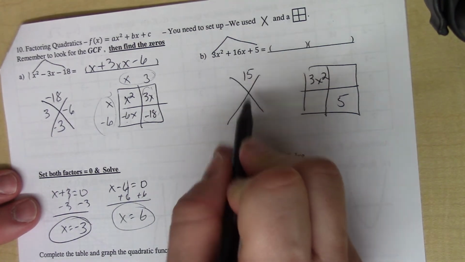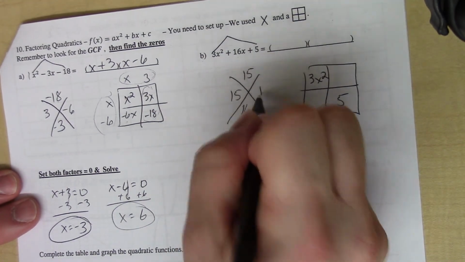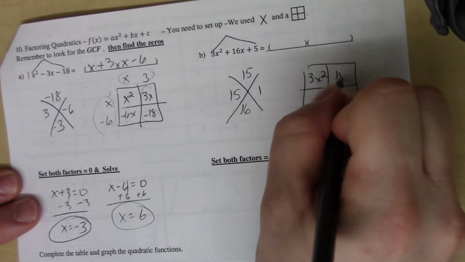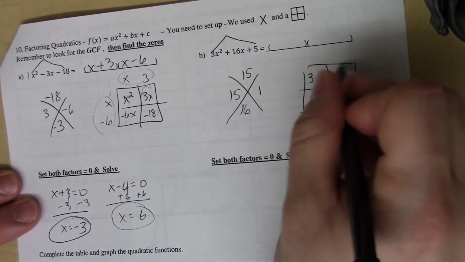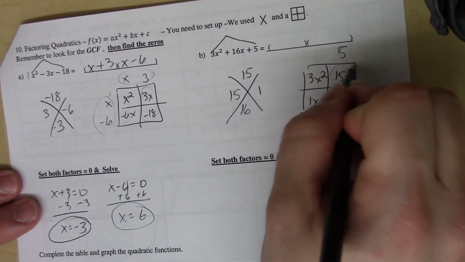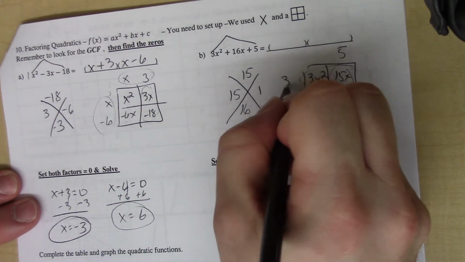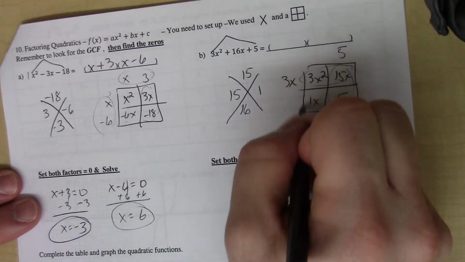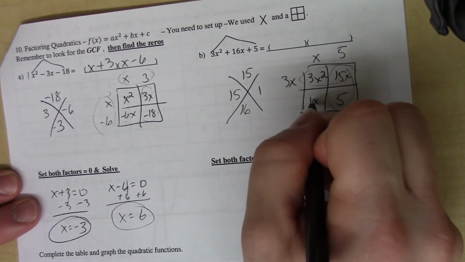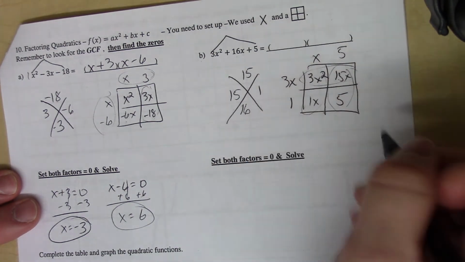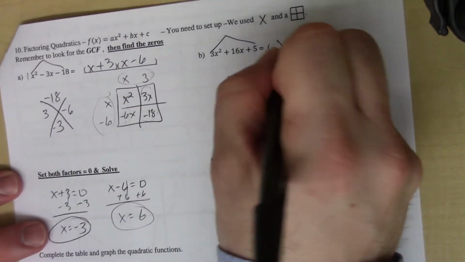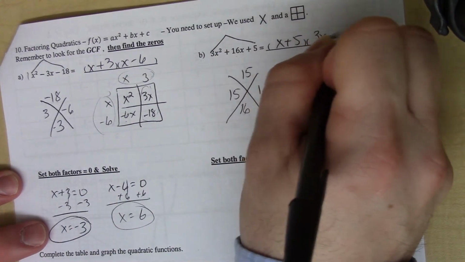Numbers that multiply to give me 15 and add to give me 16. Well, that's pretty easy. That's just 15 and 1. So I'm going to put 15x here and 1x here, and I'm going to GCF out of here to get a 5. GCF out of here to get a 3 and an x. Out of here to get just an x because of that 1. And out of here just a 1 because, again, of that 1. So there it is, x plus 5 and 3x plus 1.